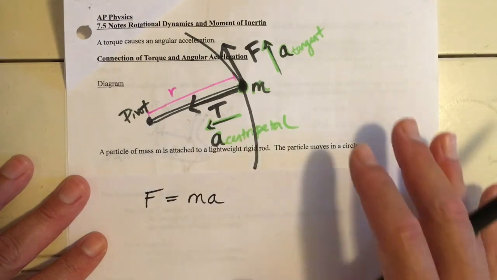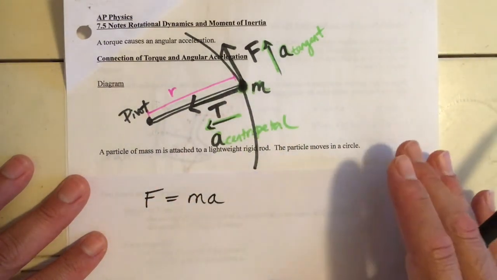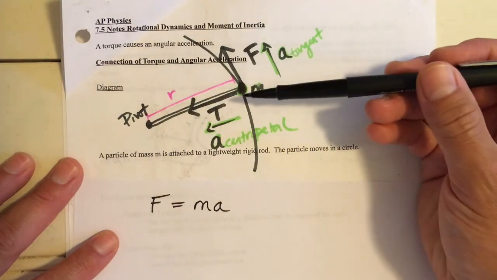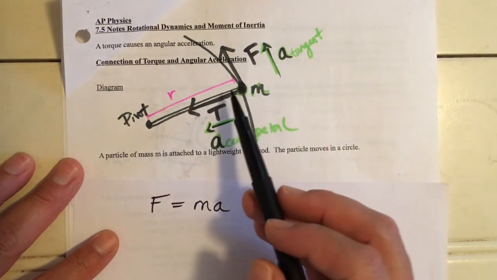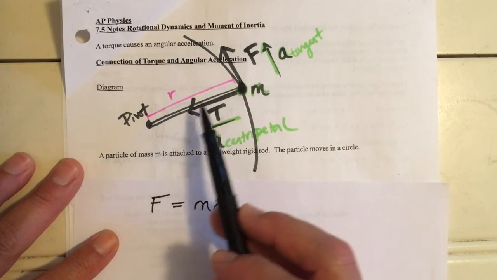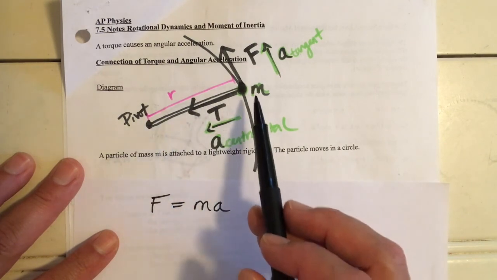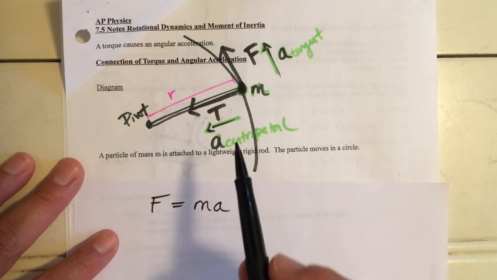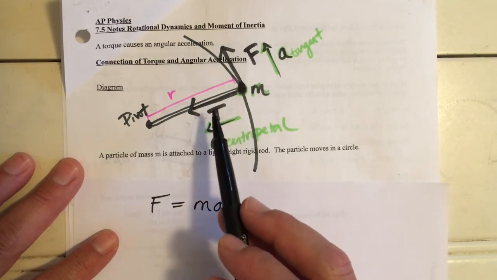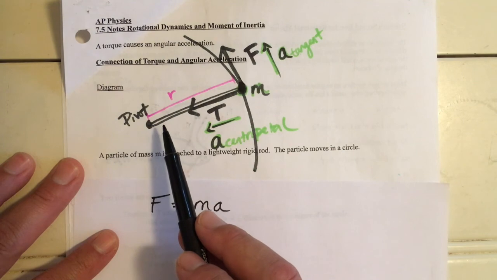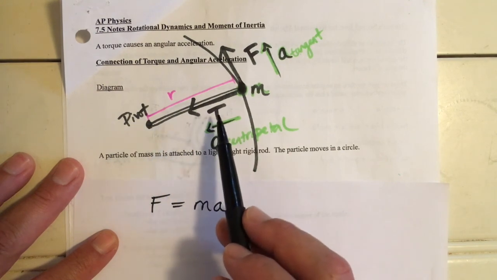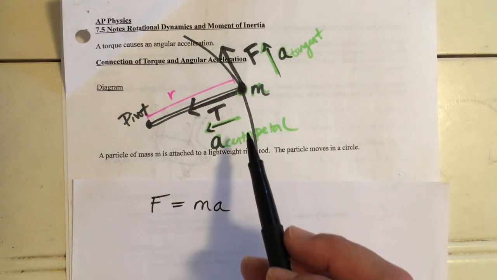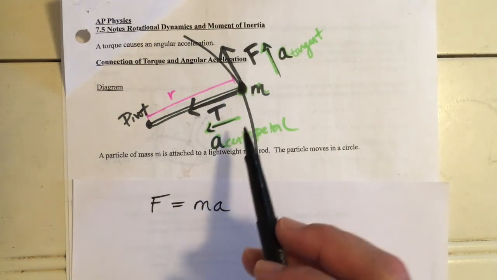So if we look at this drawing here, and you can go ahead and sketch this in on your drawing if it's not there, I think it should be. What we have here is a particle mass that is attached to a thin rod, so a rod that doesn't have any mass, and is being swung about in a circle. Because it's traveling in a circle, there is an acceleration directed in because there is a centripetal force due to tension.